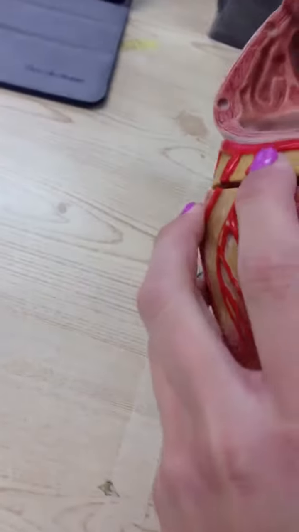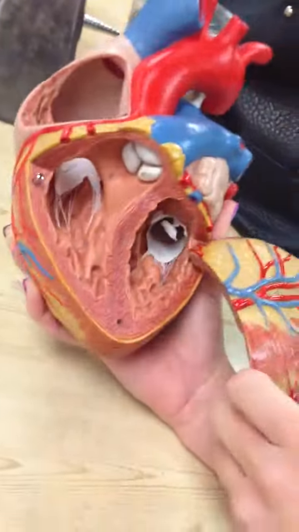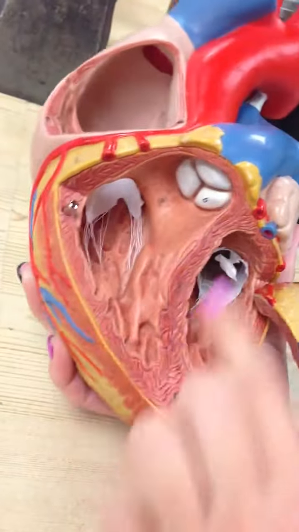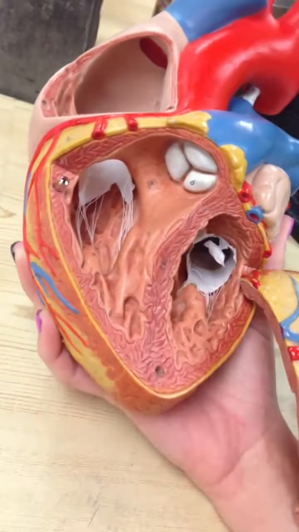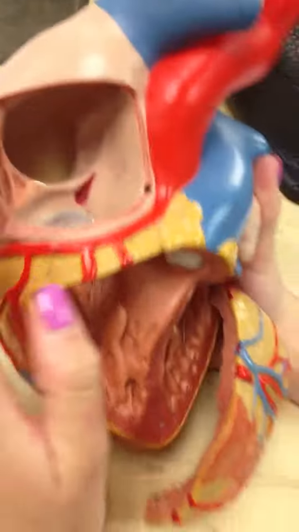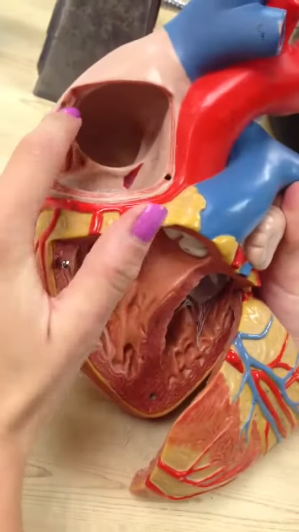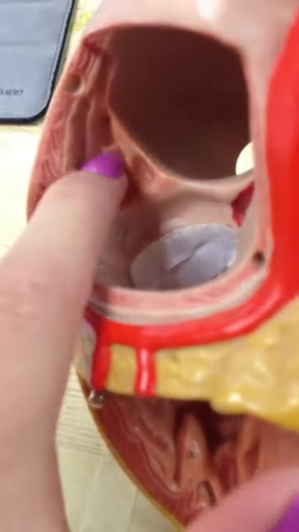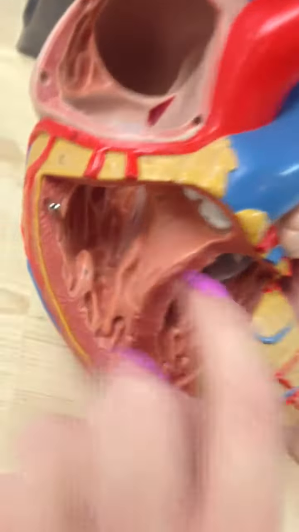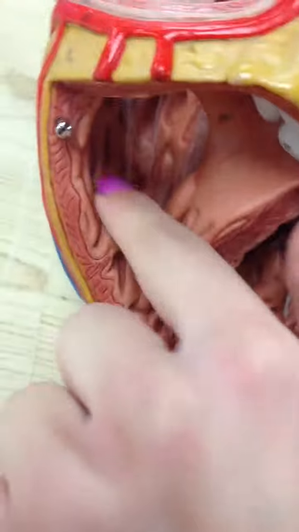And then when you open the heart up, you have your interventricular septum that separates the two ventricles. Up at the top over here, you have your pectinate muscles. The ridges right here are your pectinate muscles, which is by your right atrium up here. Your trabeculae carneae is going to be in your ventricles, which is the ridges in the ventricles.